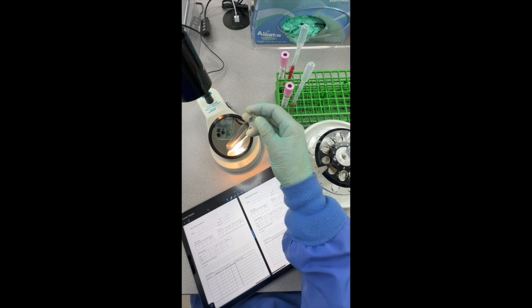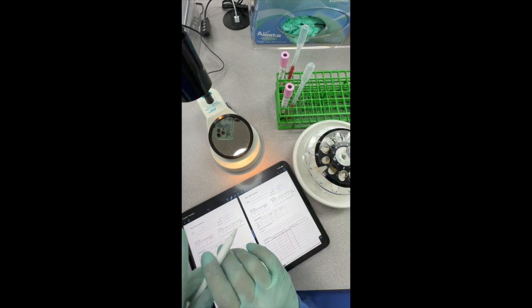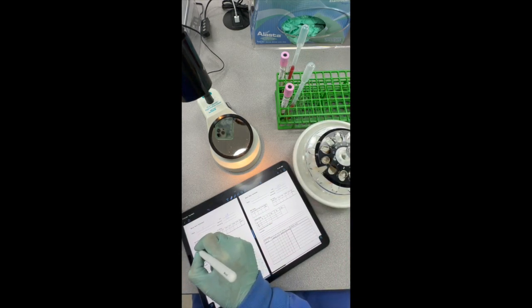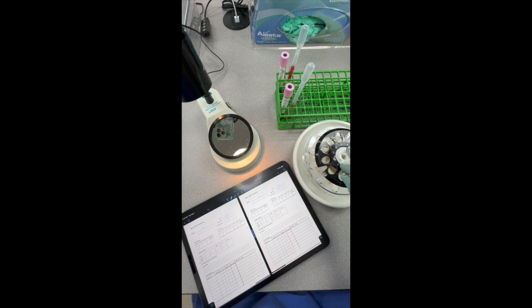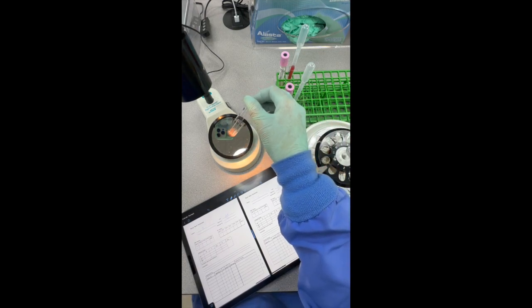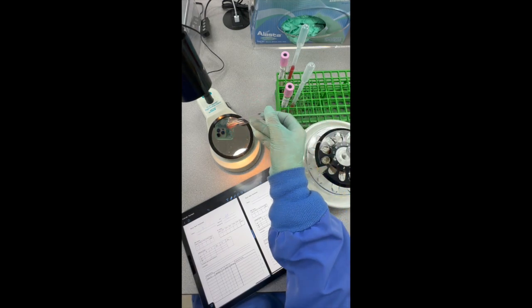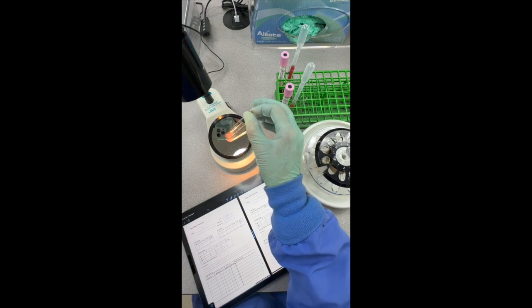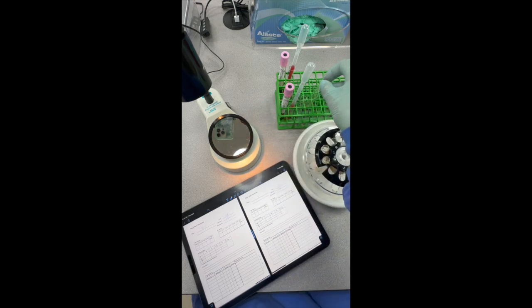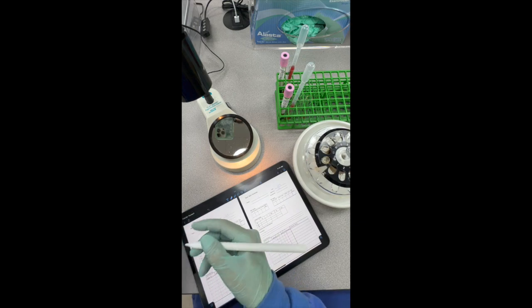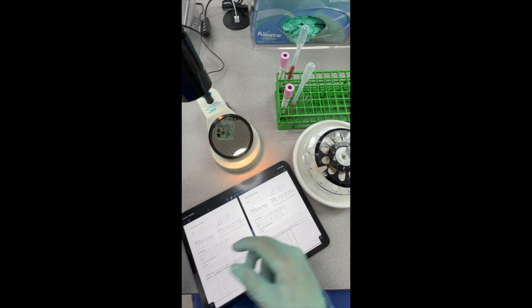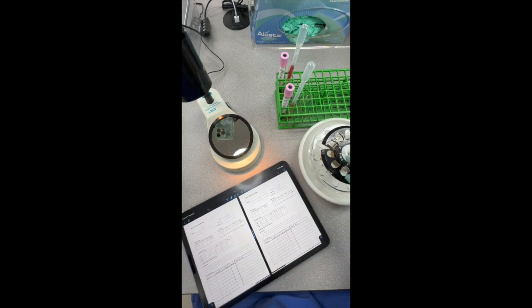And so for our patient H, our A cell's negative, so we'll record that on here. Take a look at our B, and that just streams right off of there. Shake, tilt. Okay, it's negative as well. We'll look at our D.